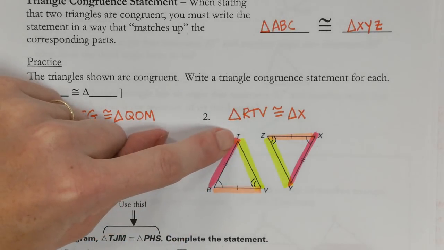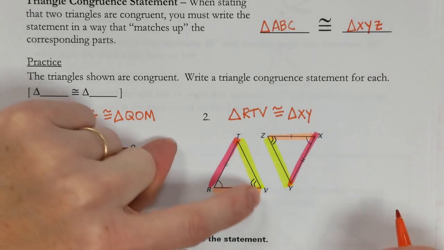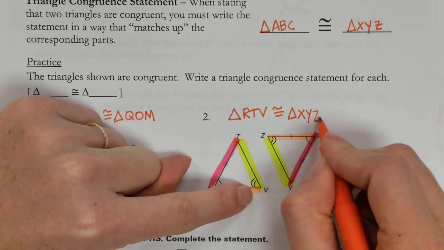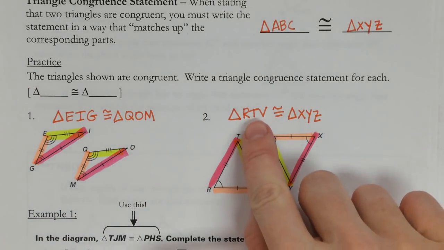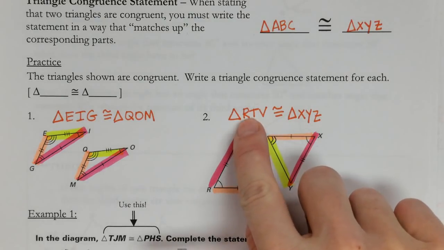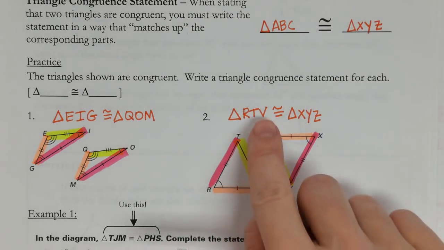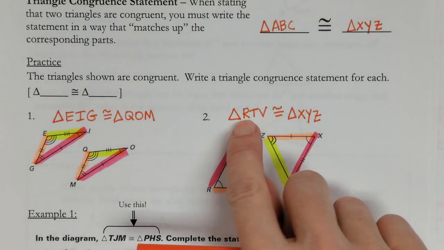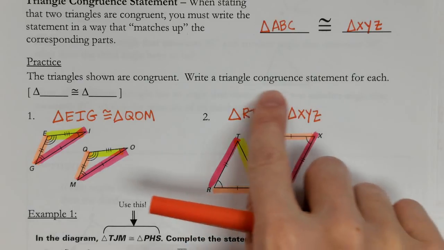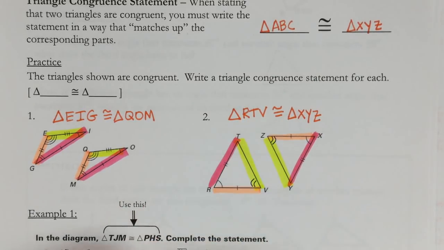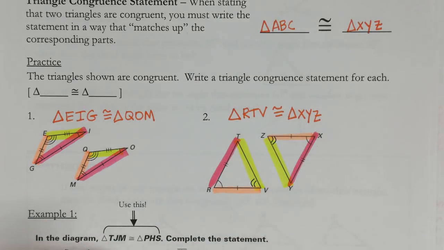Then if I said T next, that corresponds with Y. And then V corresponds with Z. So if you wrote yours in a different way, for example, if you said TVR, then you should have said YZX. Or if you said VTR, you should have said ZYX. So this is not the only correct answer, but that's just the way, since I wrote this first, this has to be the second one.